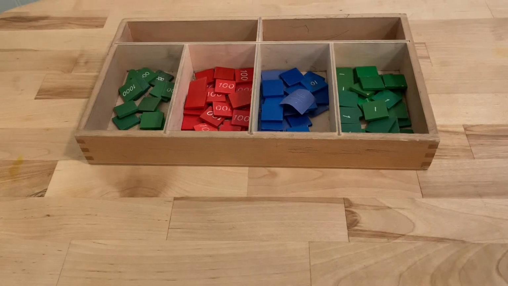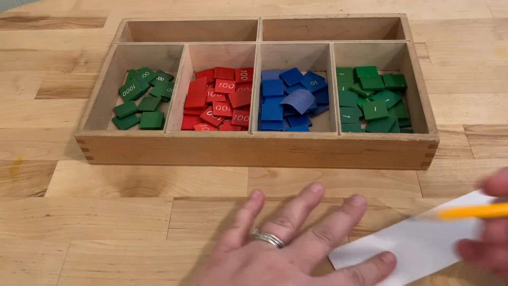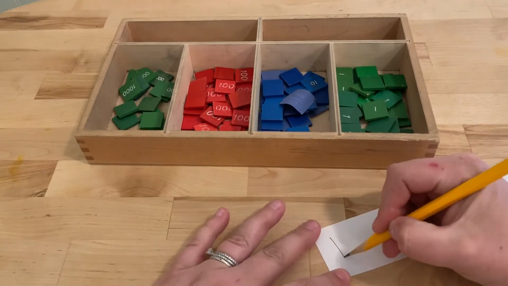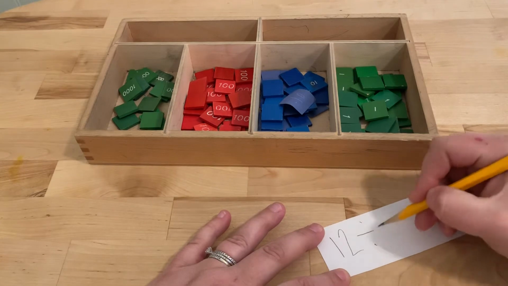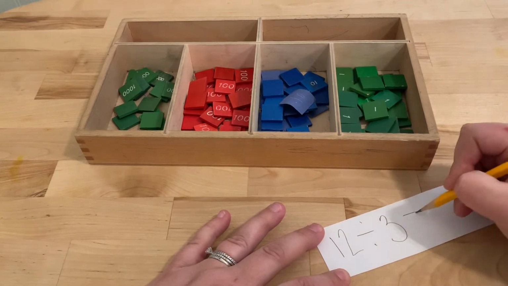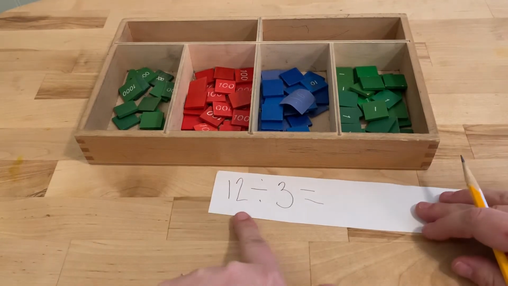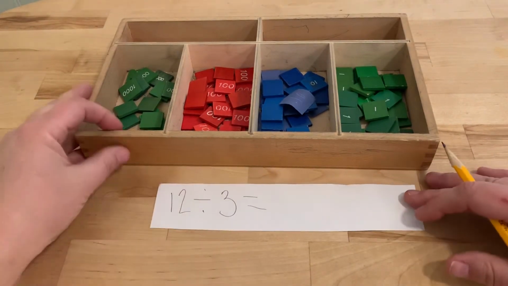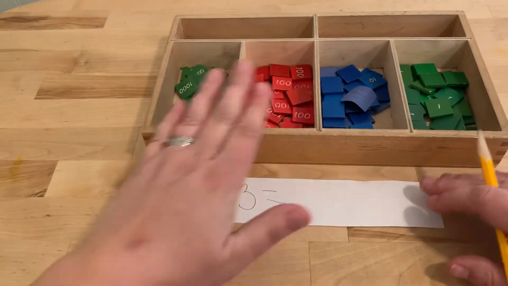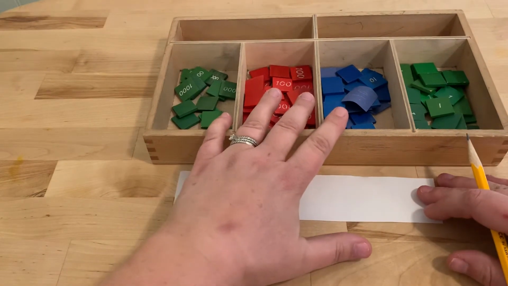We're going to start with a problem that's not going to require any exchanging, and that won't have a remainder. Today, let's take the number 12, and we are going to divide it by 3 using the stamp game. So I wrote out our equation on this strip of paper. I have my bank. I have all of my stamps here where we're going to start.